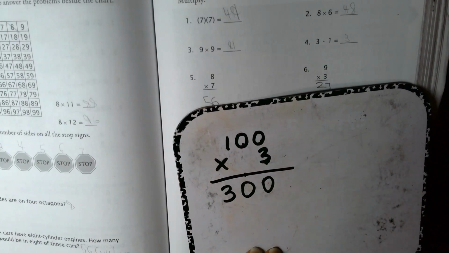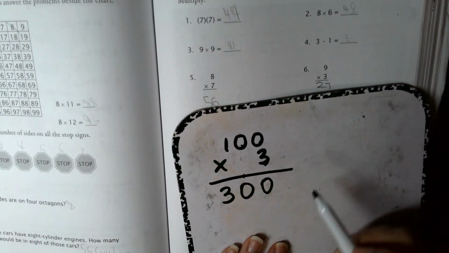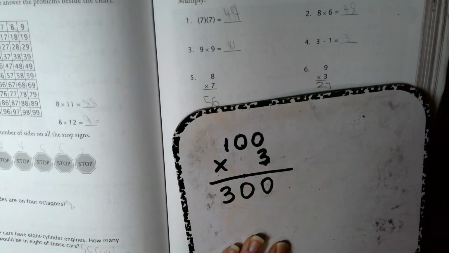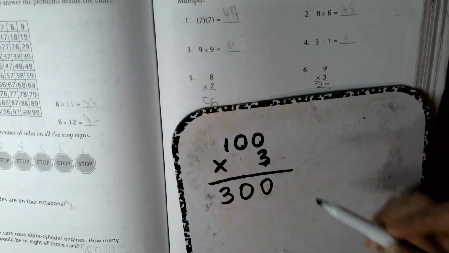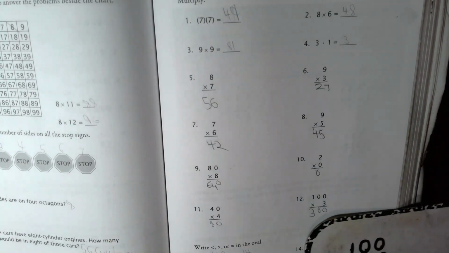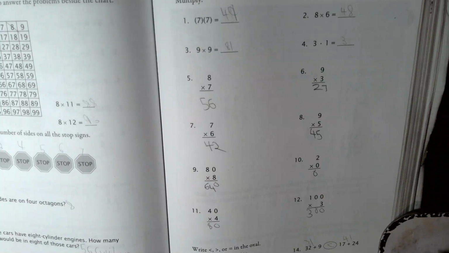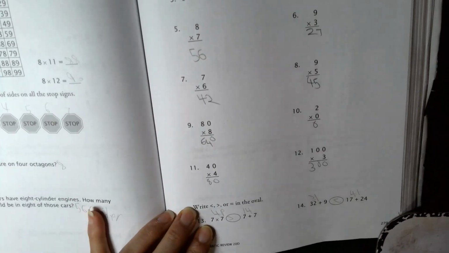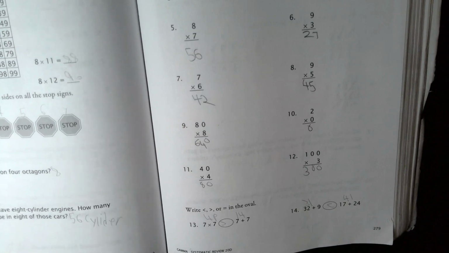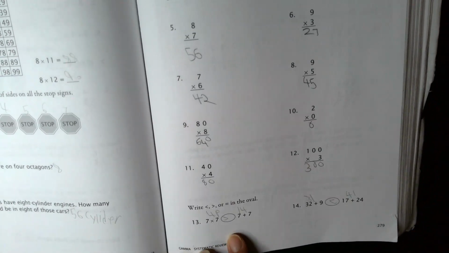Okay? So anytime you have hundreds in the back like that, it really is just 3 times 1, and then you bring down the zeros as well. You can do it that way, but just remember how it actually works because they're not always going to be zeros. Okay? And then when we come here to the bottom, this is more review, but sometimes students don't remember this, so I just want to make sure that you guys do.